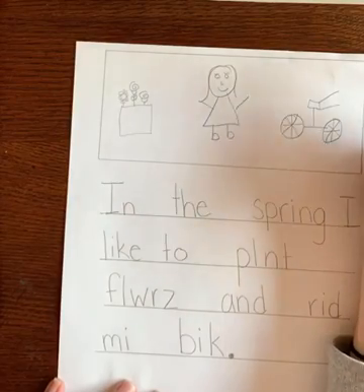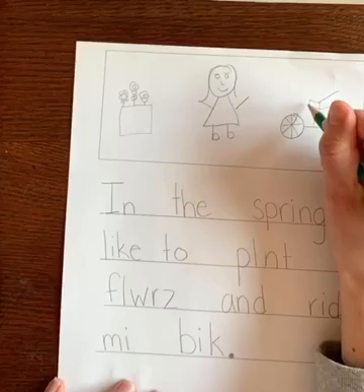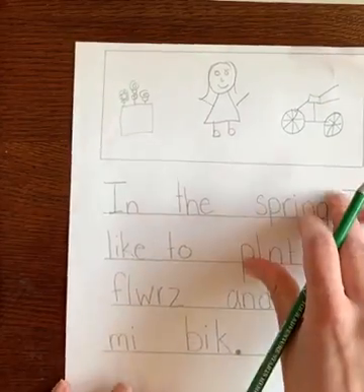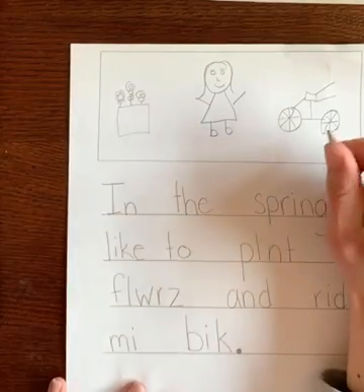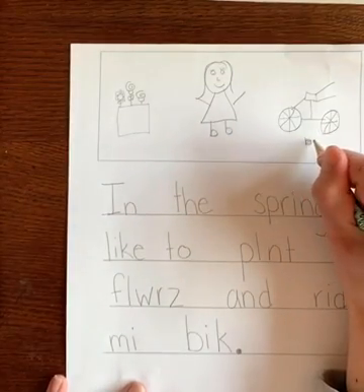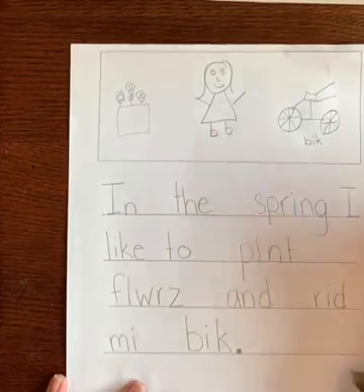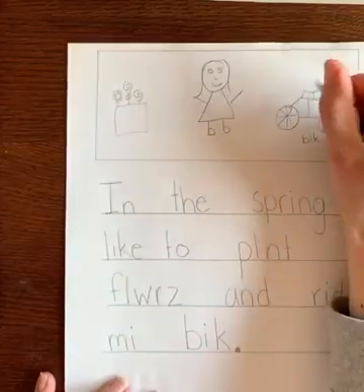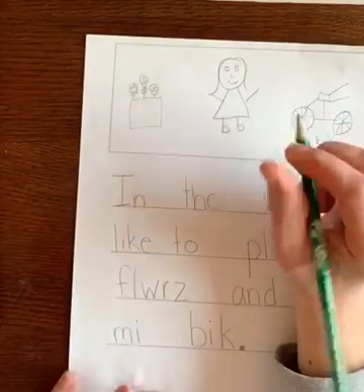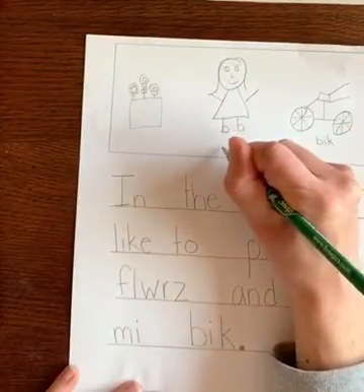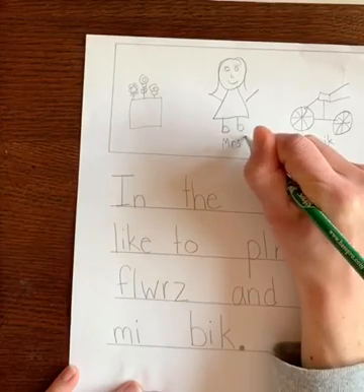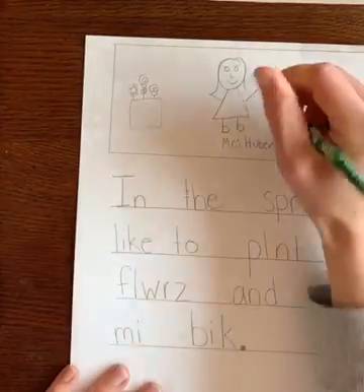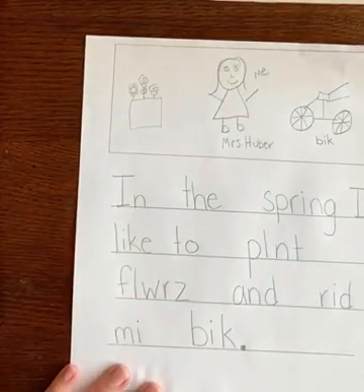Not my best bicycle, and I do have to connect over here somewhere. So here's my bike, and I'm going to label, that's a terrible picture. I'm going to label my bike, B-I-K. So that's a label. Remember, labels are just words that describe what's inside the picture. And then this would be me. So I can write my name. I can write me. I can say Mrs. Huber. Okay. Or I can say the word me because that's who's in the picture.